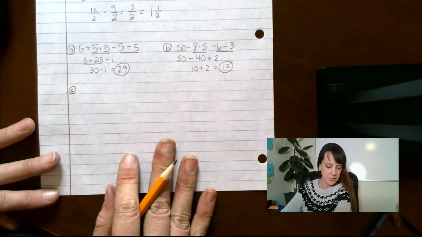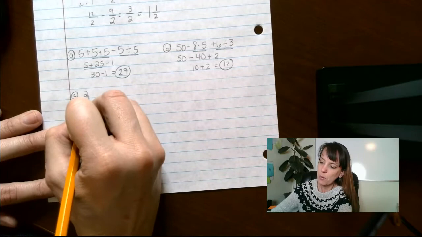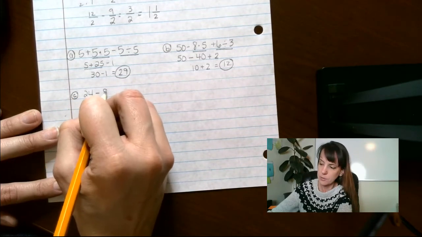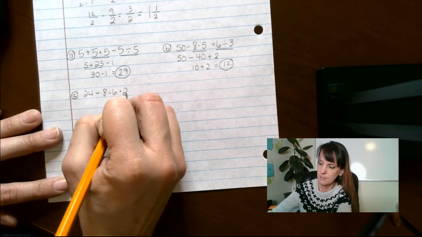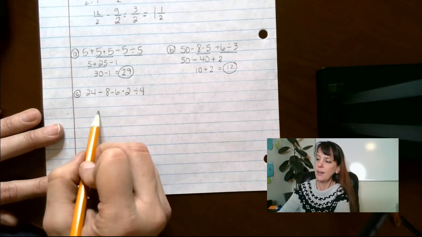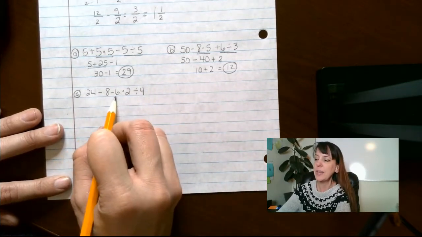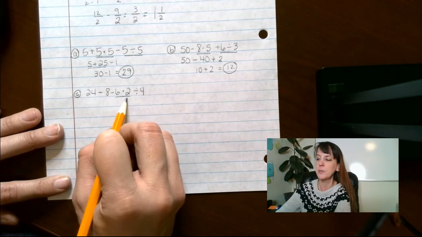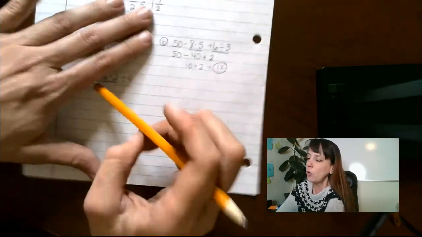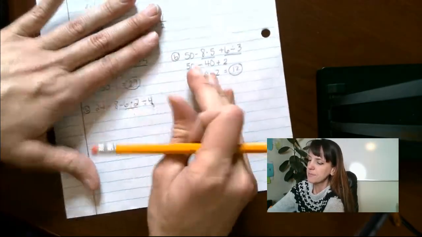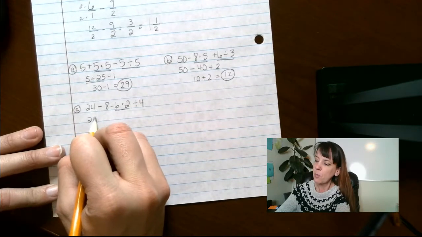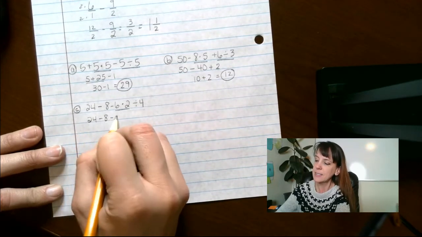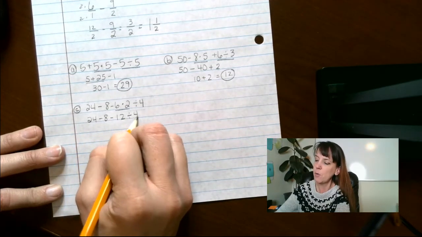All right, so for C, 24 minus 8 minus 12 divided by 4. You must be copying these problems down. Do not do this in your head. All right, so we're going to do multiplication and division first. We have to do this multiplication before we can do this division here. So I'm only going to underline the multiplication.